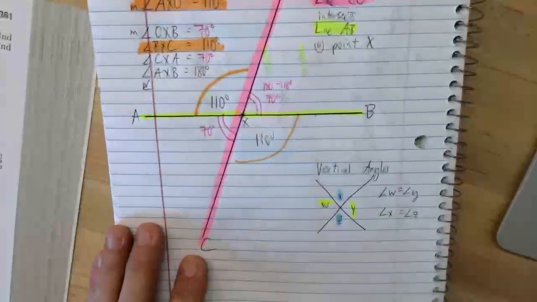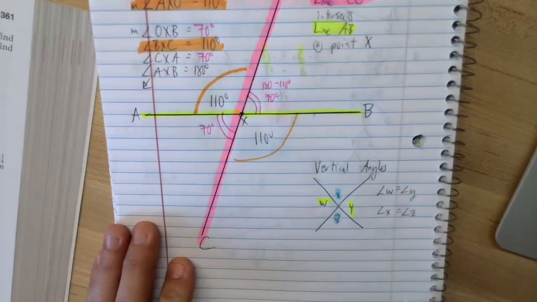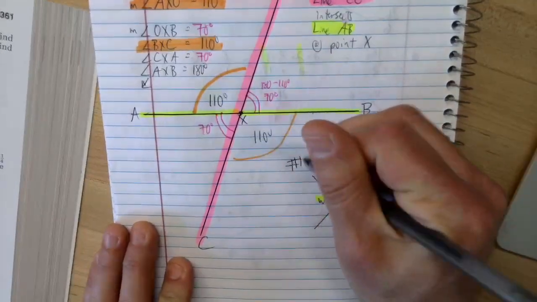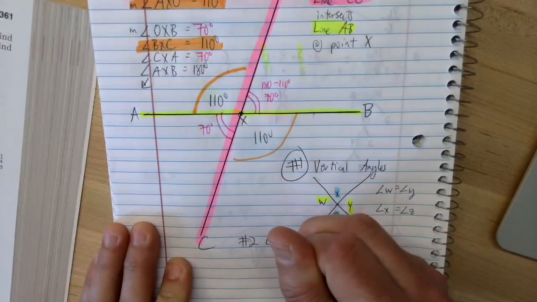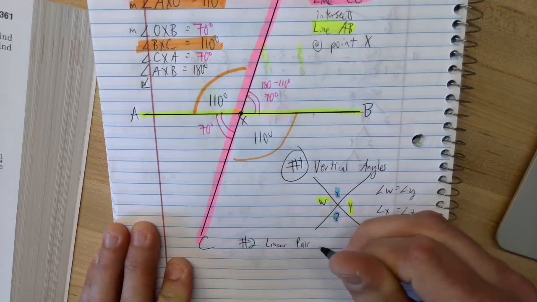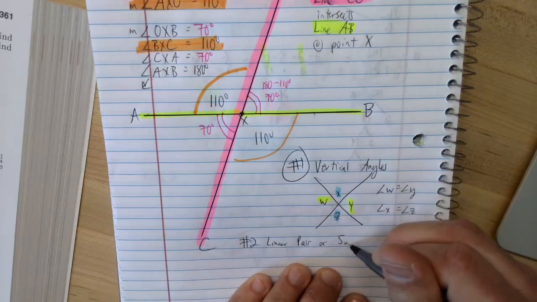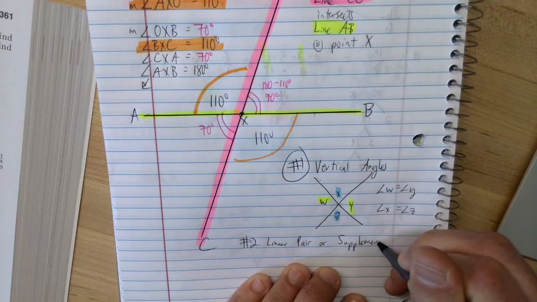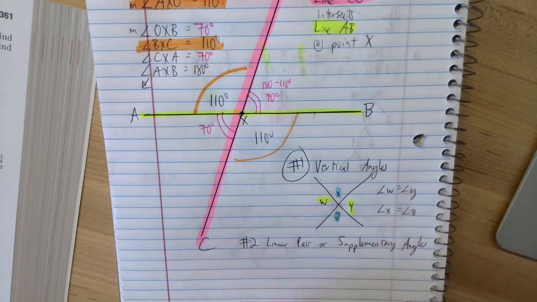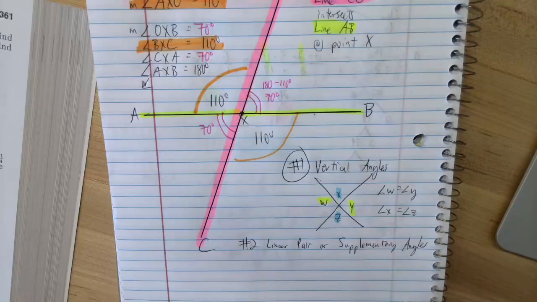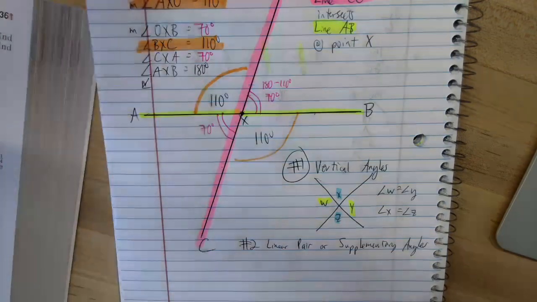All right, so let's write that definition. Here's number one, vertical angles. Number two is going to be linear pair, or supplementary angles. A linear pair, also known as supplementary angles.